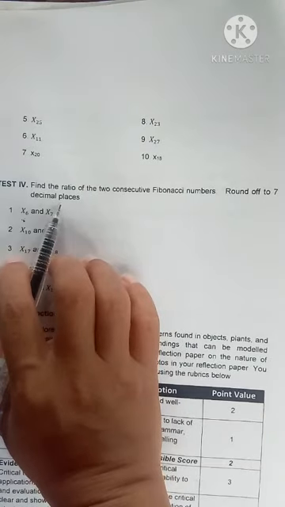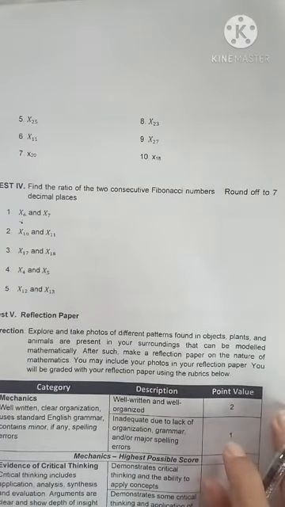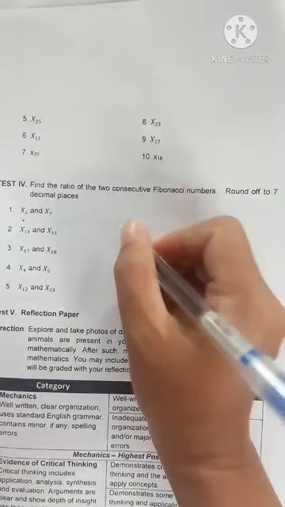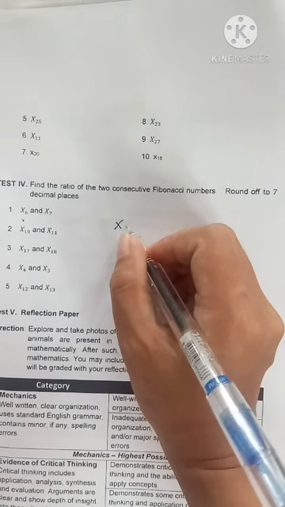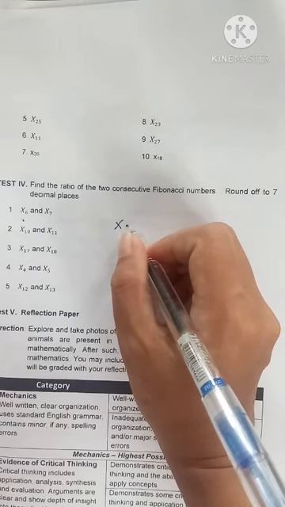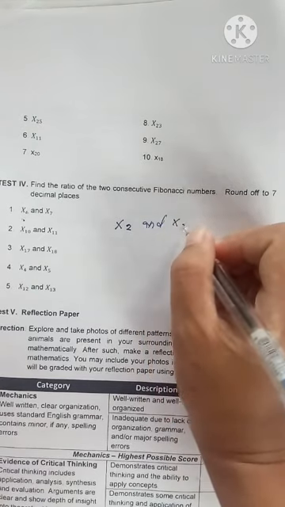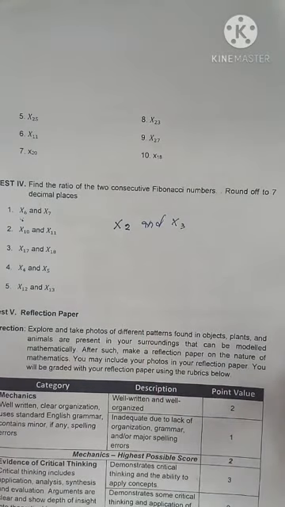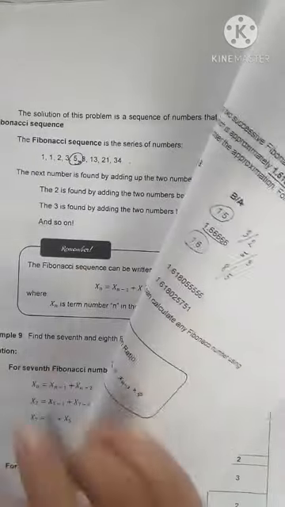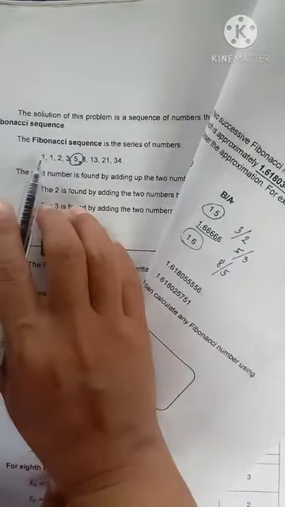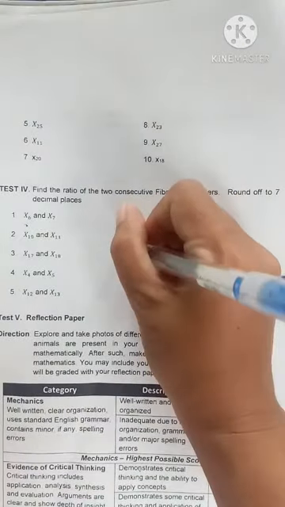After that, if you already have the x of 6 and x of 7, so for example, let's have x of 2 and x of 3. Okay, so for example, first you have to look for the x of 2. Our x of 2 is 1. We have 1. Our x of 2 is 1.